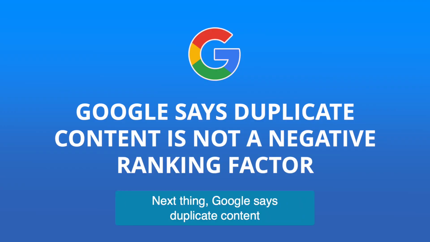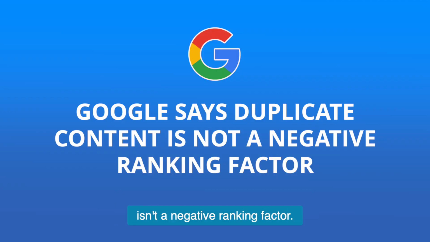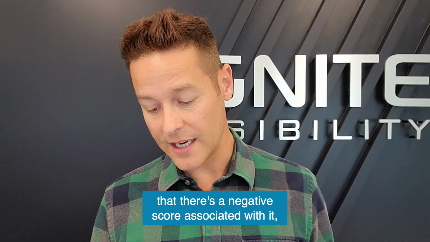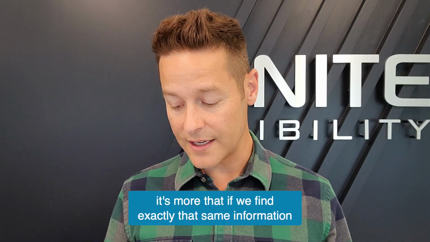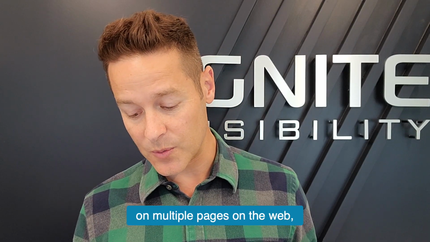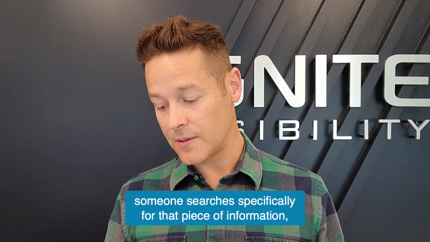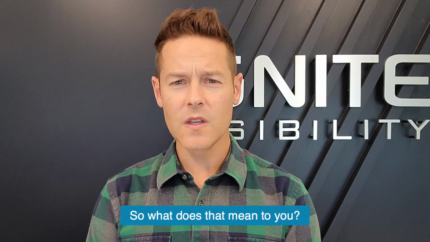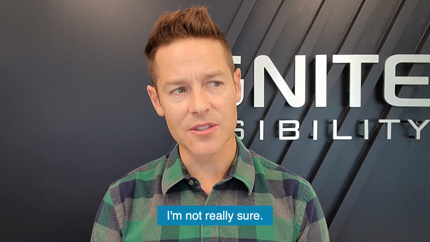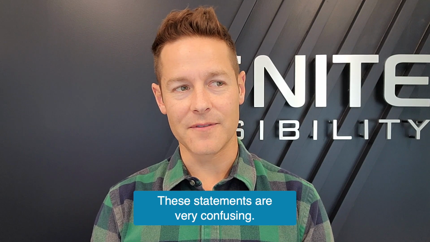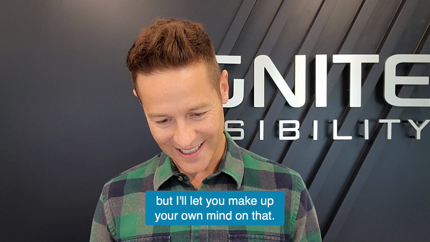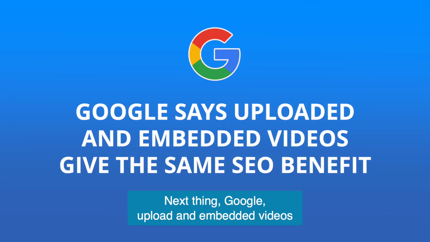Next thing, Google says duplicate content isn't a negative ranking factor. That's interesting and very contradictory to the type of things that they have said in the past. Here's what they said. It's not so much that there's a negative score associated with it. It's more that if we find exactly that same information on multiple pages on the web, someone searches specifically for that piece of information, then we'll try to find the best matching page. So what does that mean to you? I'm not really sure. These statements are very confusing. For me, it sounds like you shouldn't have duplicate content still, but I'll let you make up your own mind on that.